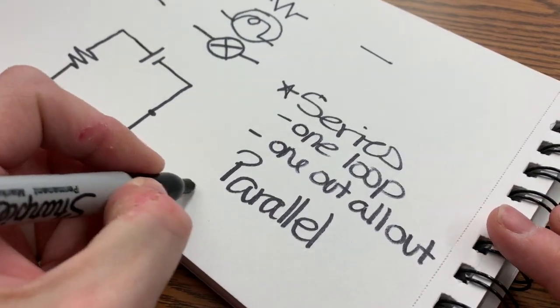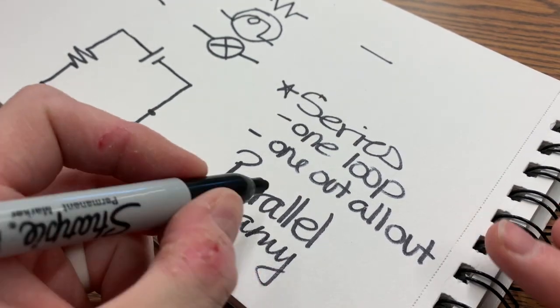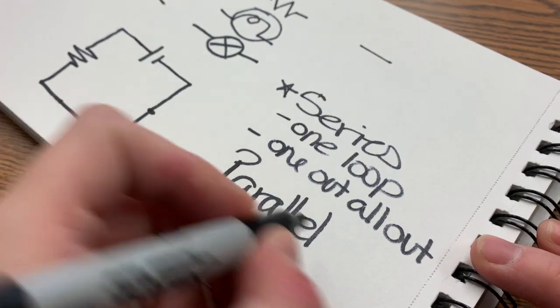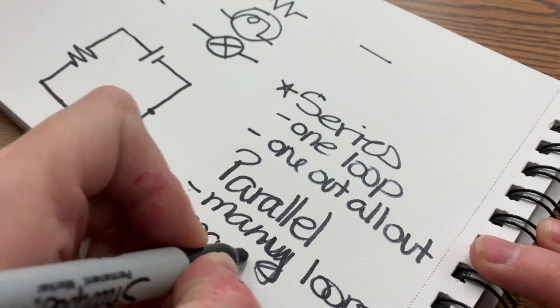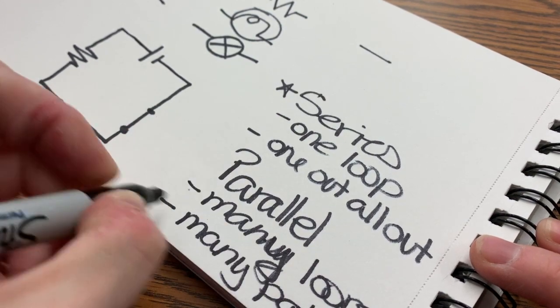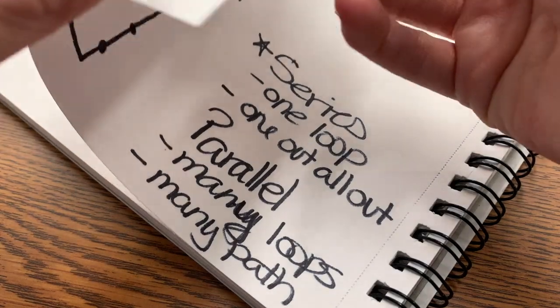Parallel, on the other hand, has many, oops, spelled many wrong. See, again, I can't do this over top. Many loops, many paths. And if one goes out, they don't all go out. So that's the main part here. So we're going to draw some different types of systems here. So it's different types of circuits. So I'm just going to get a better pen.